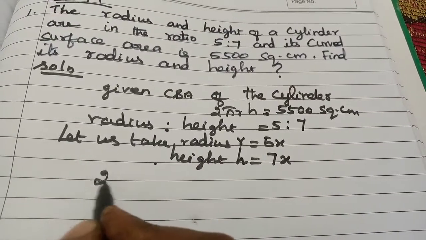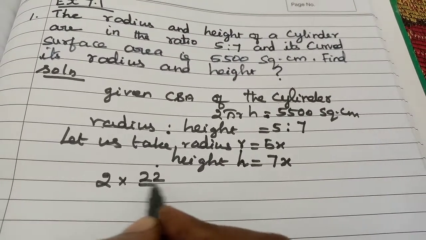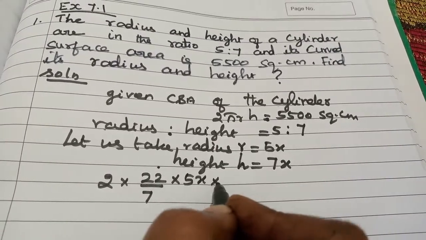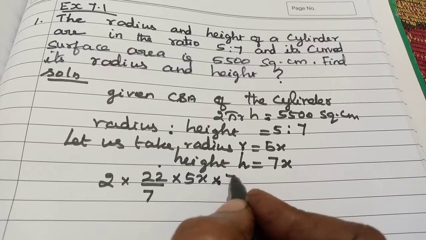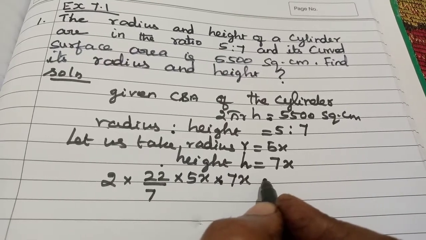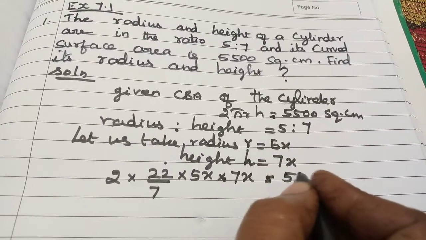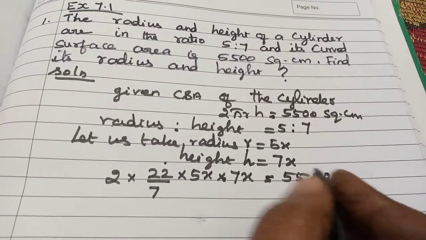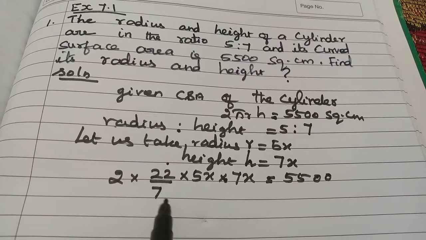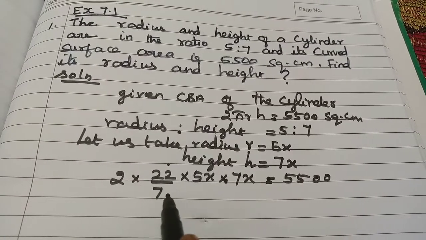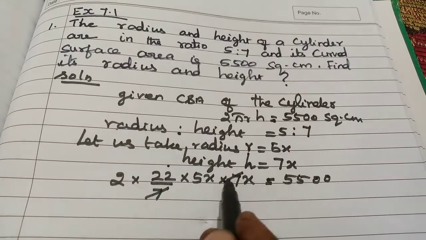That is 2 into pi value, we know 22/7, into r is 5x, into height is 7x, equal to 5500. Here 7 can be cancelled.